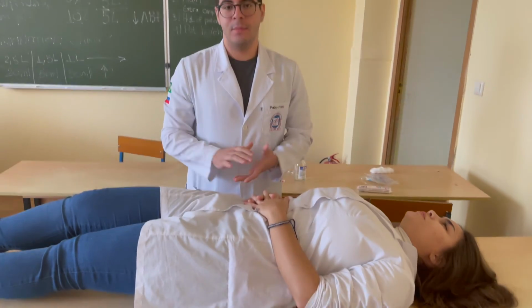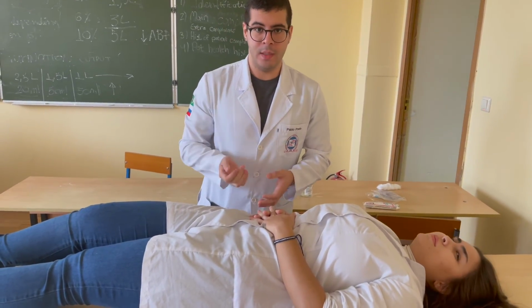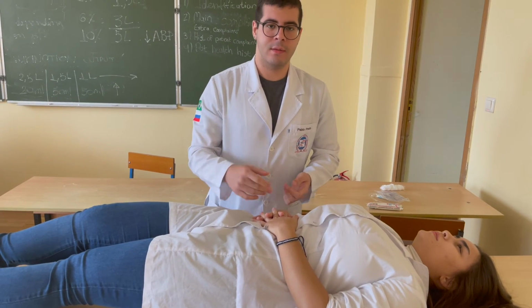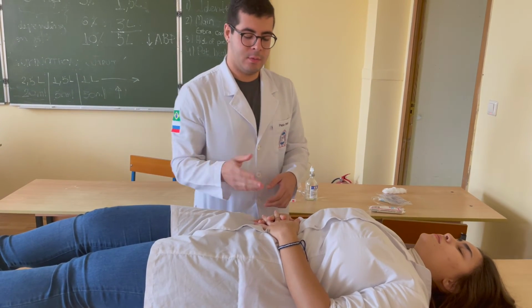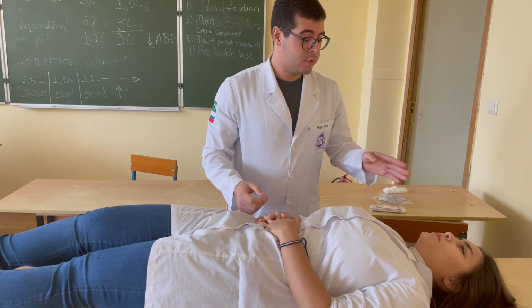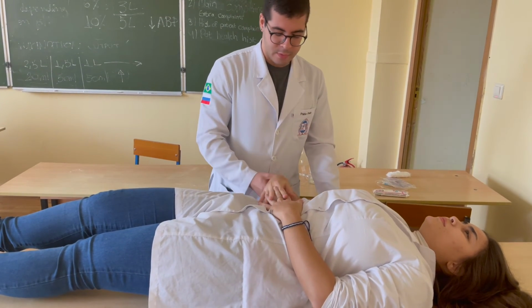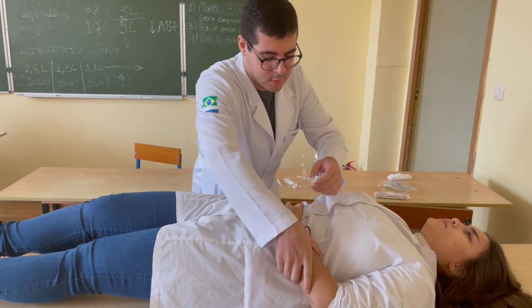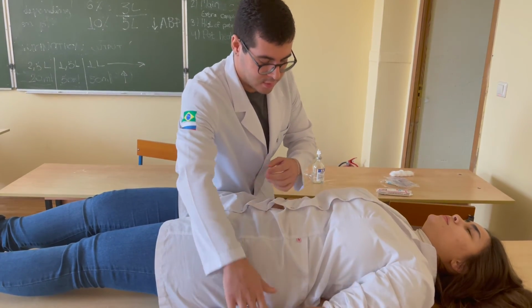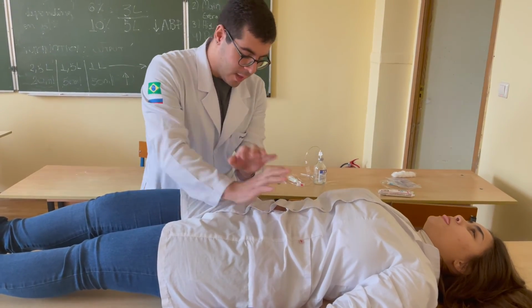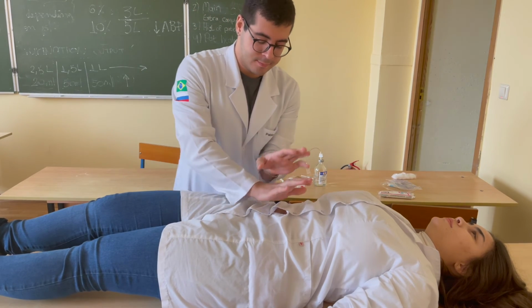So during the abdominal examination of the patient, we need to palpate the patient to observe where the pain is spreading and where it is. So we need to observe the patient's face at all moments. So we're going to release the patient's arm and put it standing beside the body. So with two hands, we're going to perform the deep palpation.